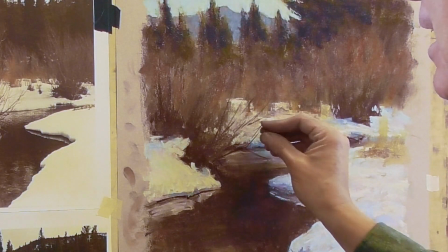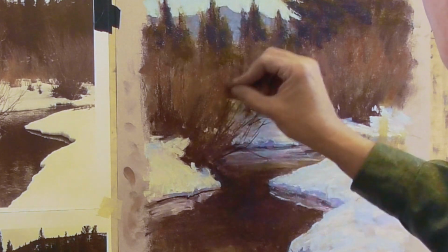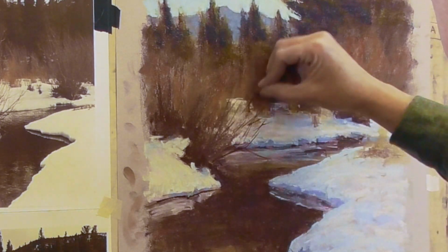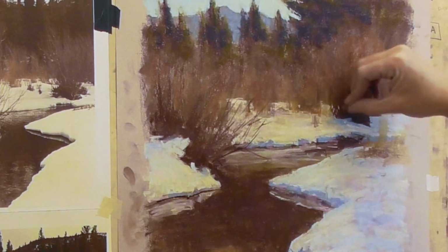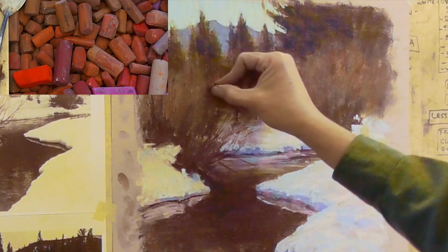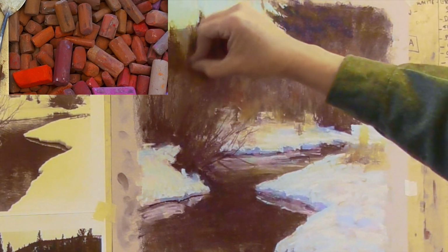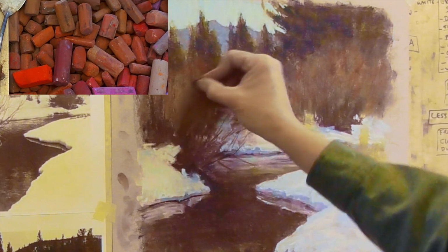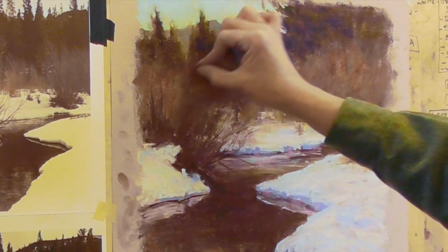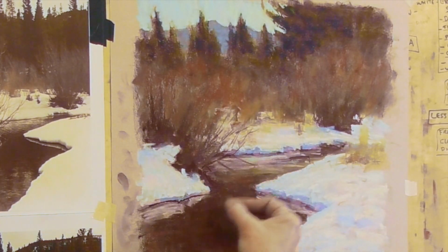So what I want to do here is, because I want to create a lead-in and a center of interest, now I want to indicate maybe brighter notes of color, more contrast in areas. So I'm going to hit a little brighter note of color here, especially that red against the green, and the eye will hopefully be drawn to that point.